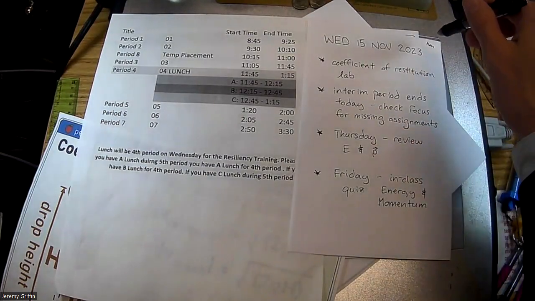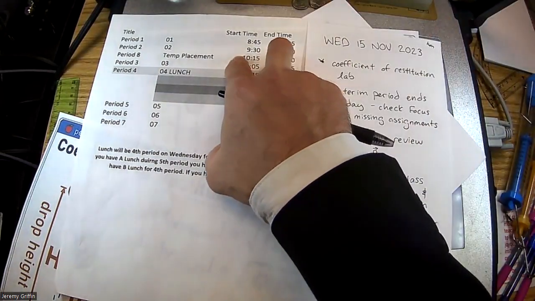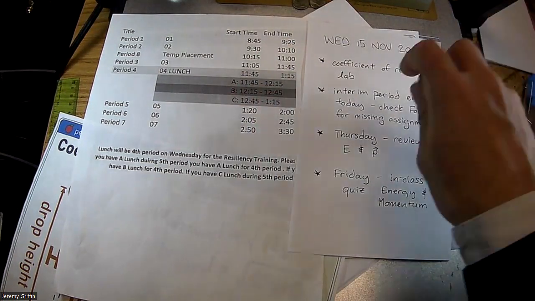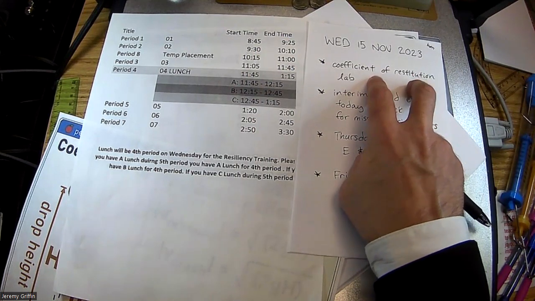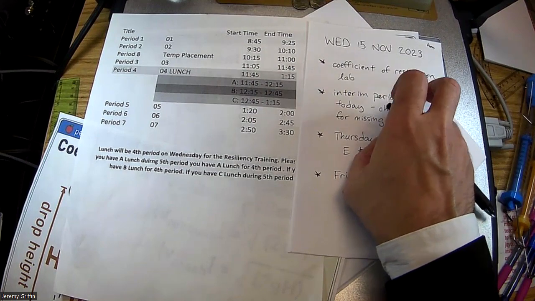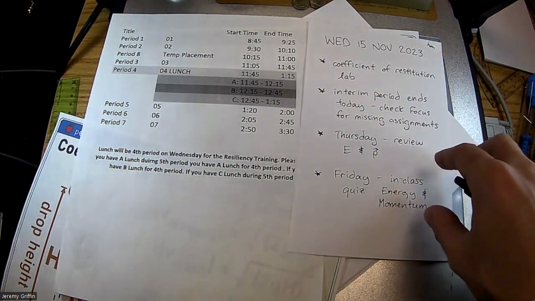It's Wednesday, November 15th. Remember, we're on this slightly shortened per period schedule, so we've got slightly shorter days today. Main focus today is going to be this coefficient of restitution lab. Remember, this is a way to quantify how bouncy a collision is. I'll do a quick review with you through the posters and then set up the lab table and graph, and we'll do that. Okay.